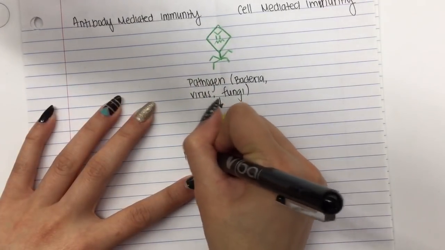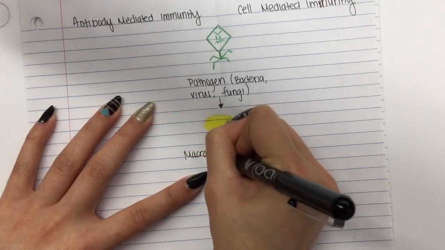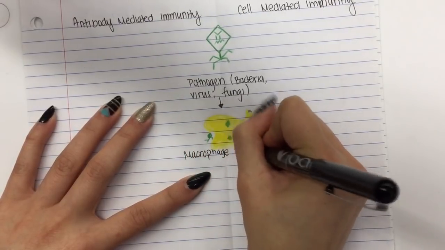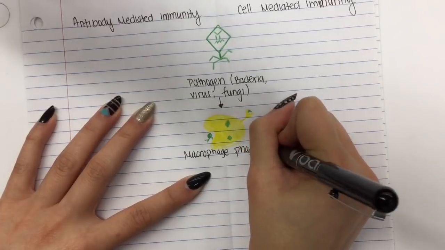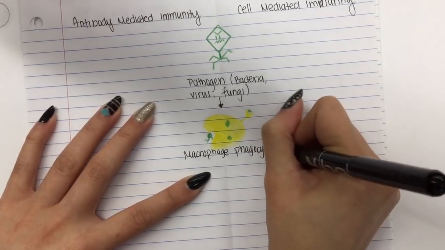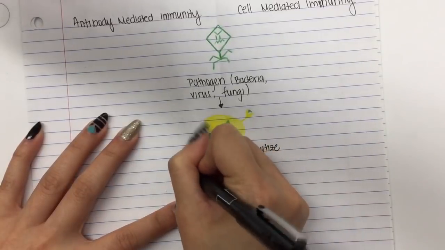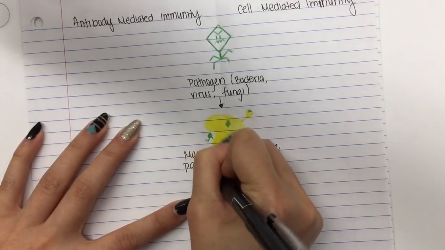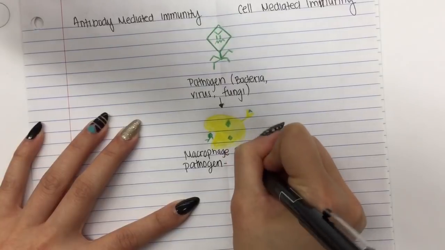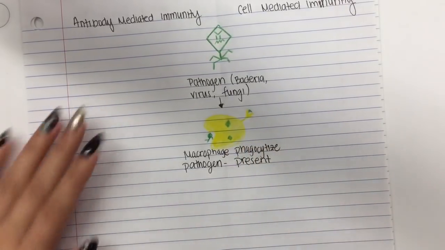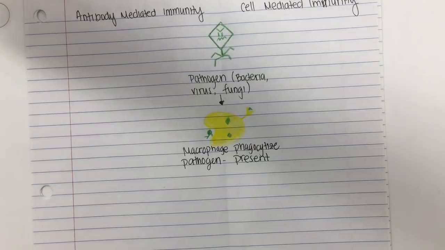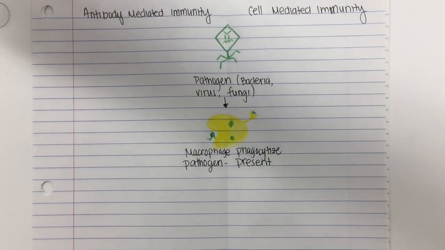So the macrophage will do phagocytosis. And then they will present the pathogen. Other cells can present pathogens as well, or even antigens they can present, and they're called antigen-presenting cells. In this example in particular, we have a macrophage presenting.